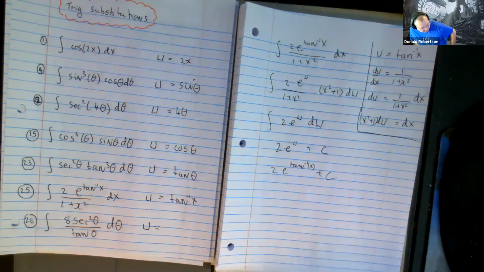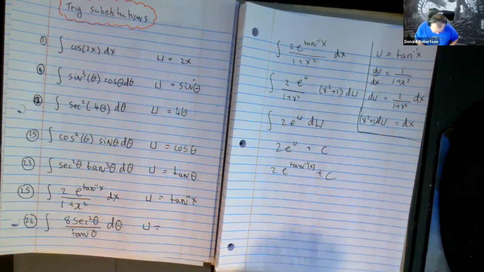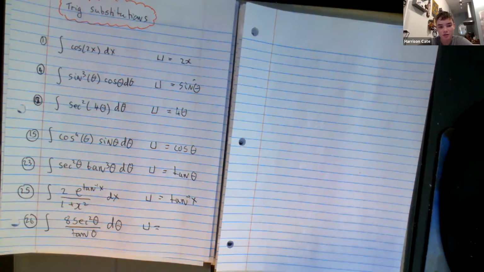Okay, there's one last one of these, and then we go on to the third and final situation, which is, by the way, going to be the hardest of the three. What u sub would you do in question 26, which is this one? Would it be secant? I hear secant, and the other choice, tangent? And which one of those two is going to, at the end of the day, come out good?